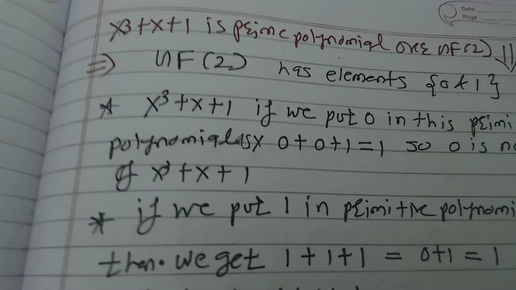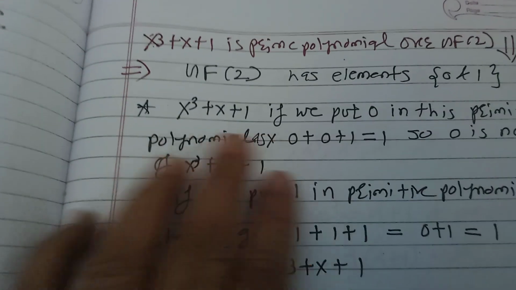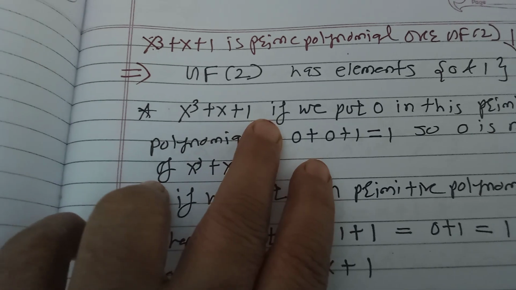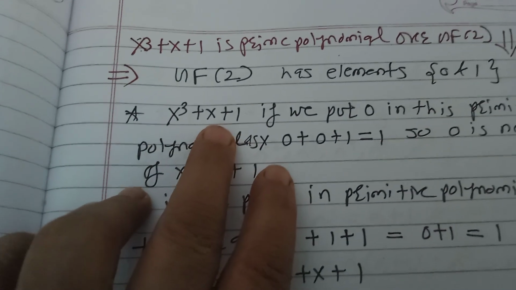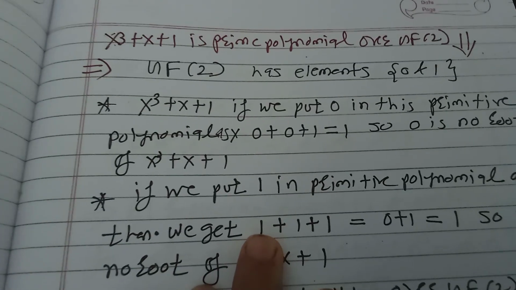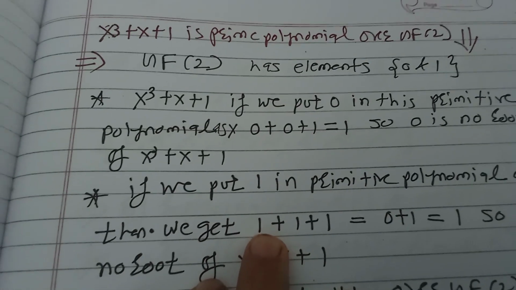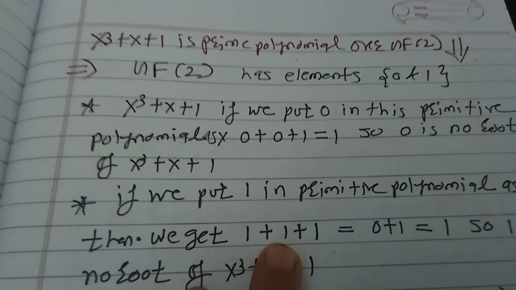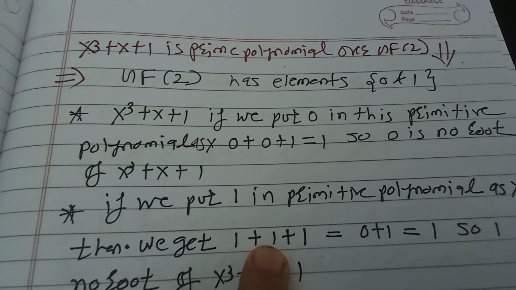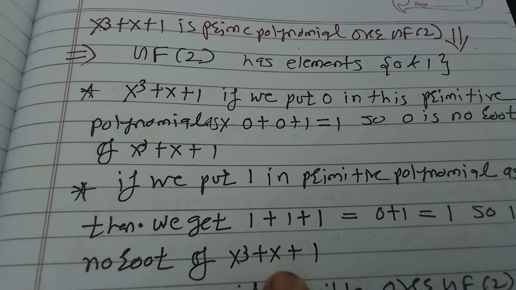So let us put 0. 0 plus 0 plus 1 is equal to 1. So 0 is not a root of x cube plus x plus 1. If it were a root, then you would get 0 if you put 0 in this equation. Now let us check 1. x cube is 1, plus x is 1, plus 1. 1 plus 1 means this is a mod 2 operation, or XOR operation, or Galois field 2 operation. So 1 plus 1 is 0. So 0 plus 1 is 1. So 1 is also not a root of x cube plus x plus 1.